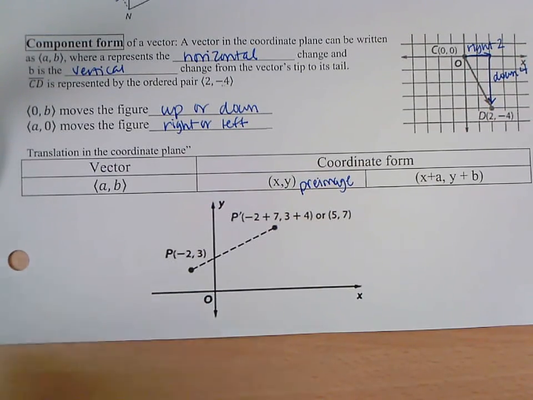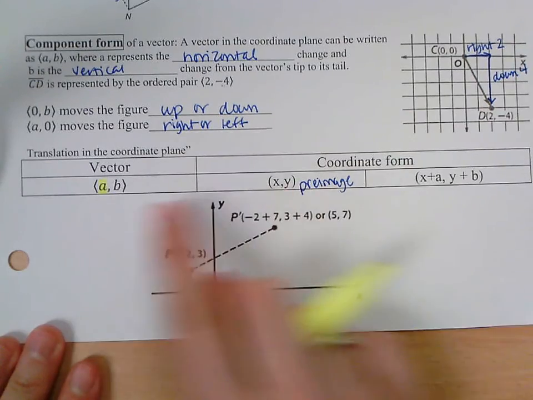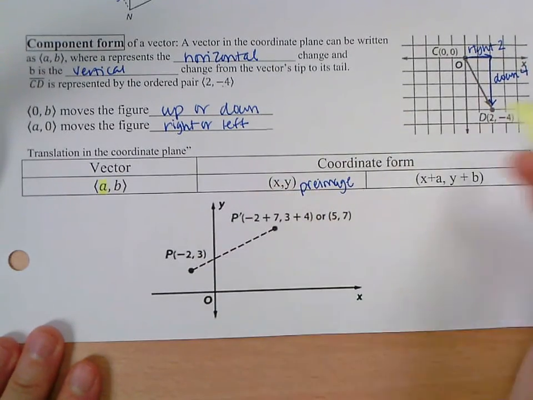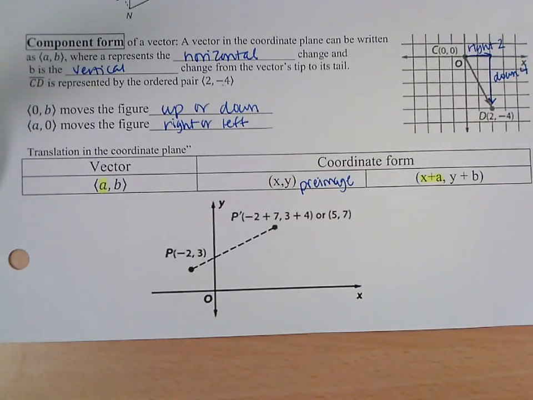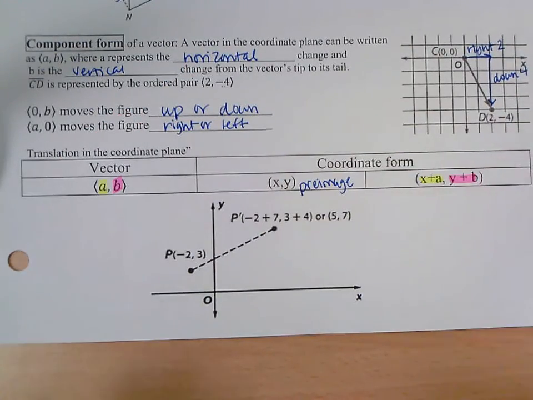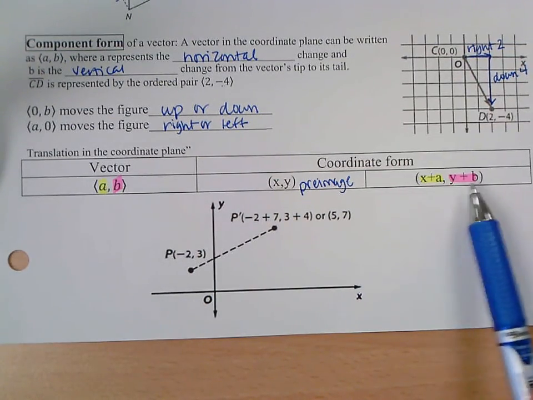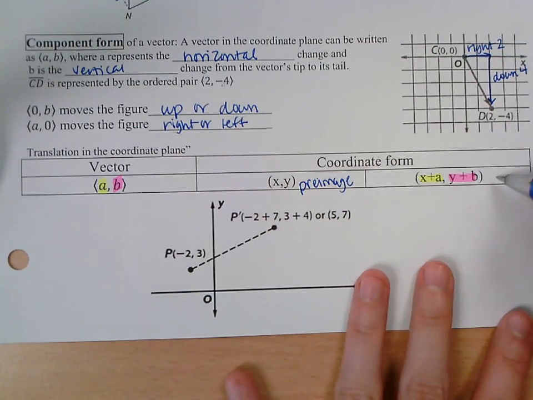Since A is the horizontal change, the A value is added to your x coordinate. And then since B is your vertical change, the B value gets added to your y coordinate. I wouldn't say this is something you need to memorize, just something you need to understand: how you're getting from your pre-image coordinate to the coordinate of your image.